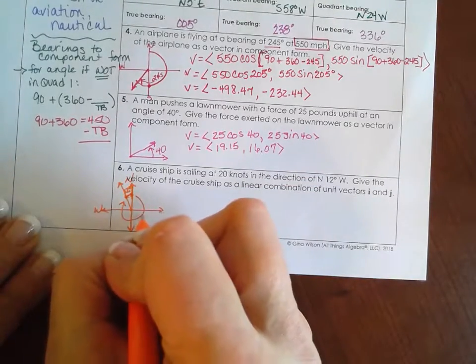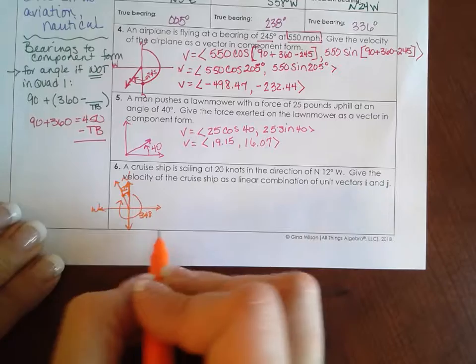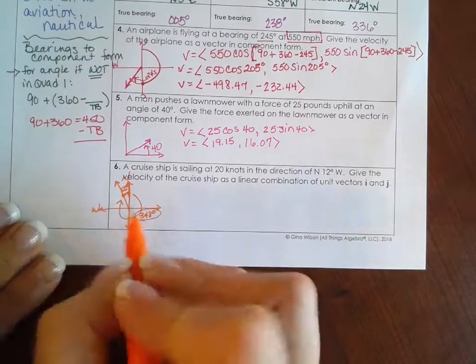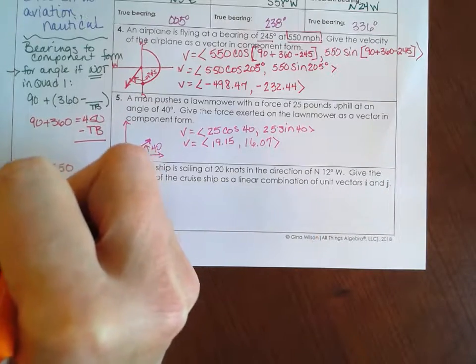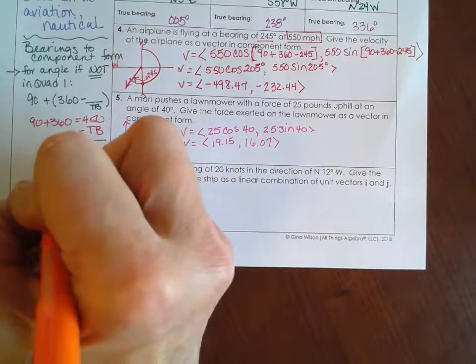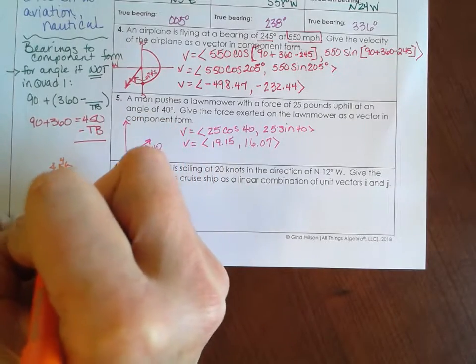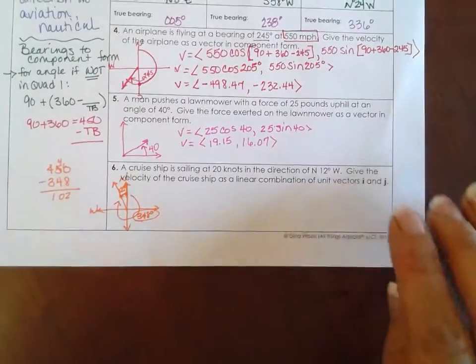Which is 348. Do you agree with that? Okay, so now I can apply this one. I have 450 minus my true bearing of 348, which gives me 102. Everybody with me on that?